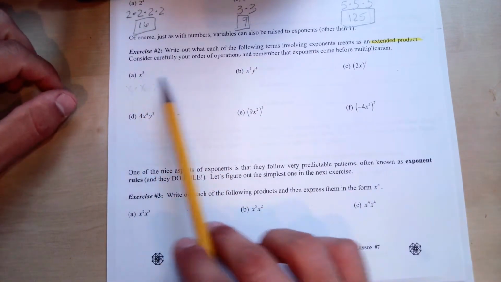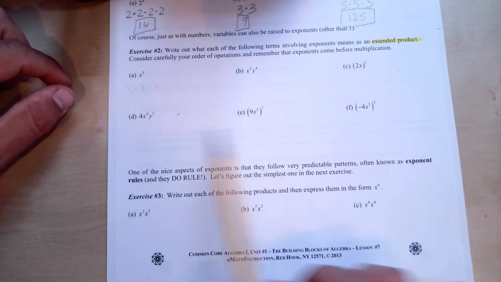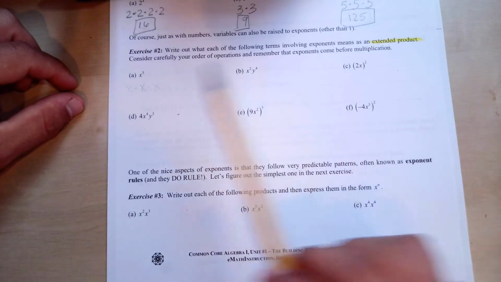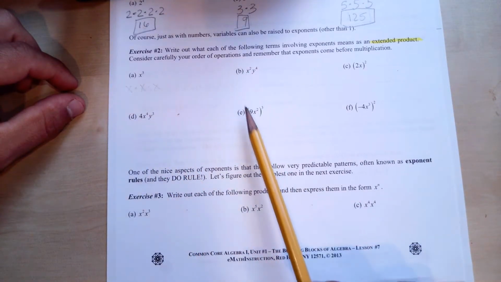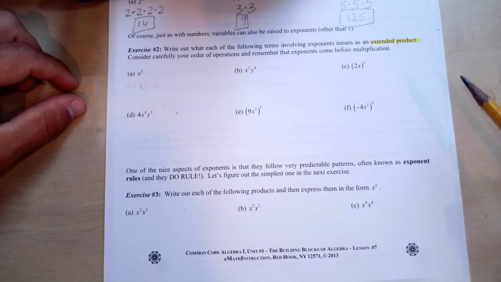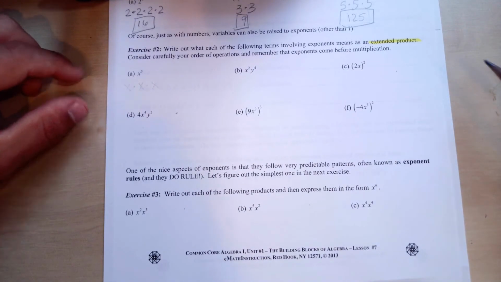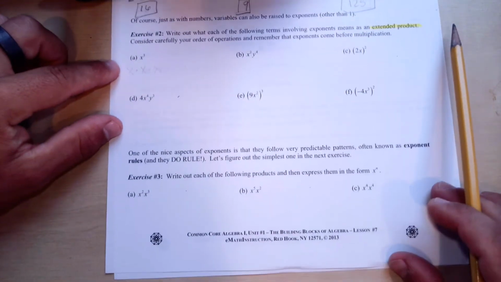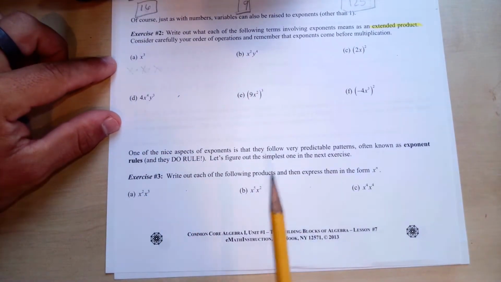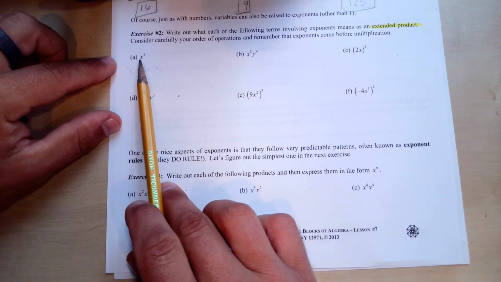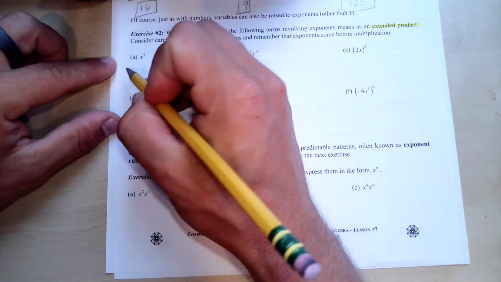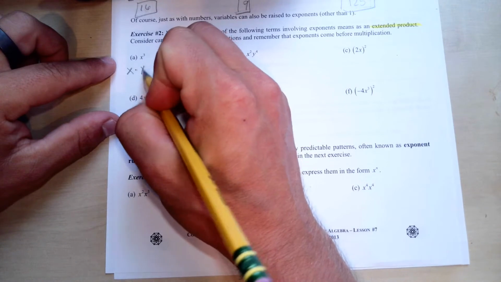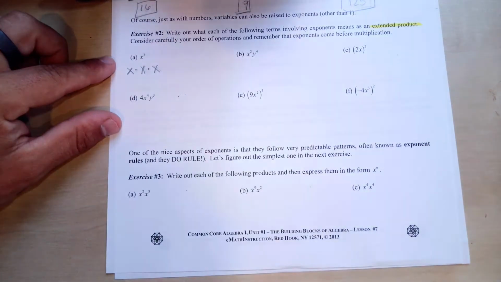So we can use this same rule with numbers and variables. All we're going to do for this exercise right here is write out the extended product. And since we are dealing with variables, there really is not going to be a final value like we saw up here. We're just going to write it as the extended product. So x to the 3rd means that we are multiplying x by itself a total of 3 times. And that's it. That's all it's asking us to do.